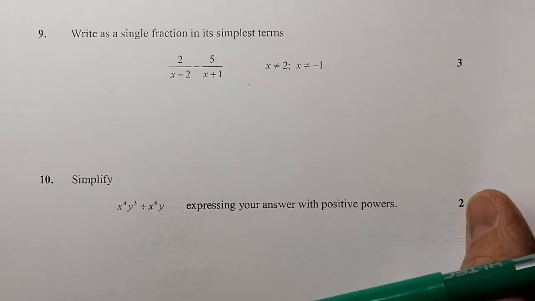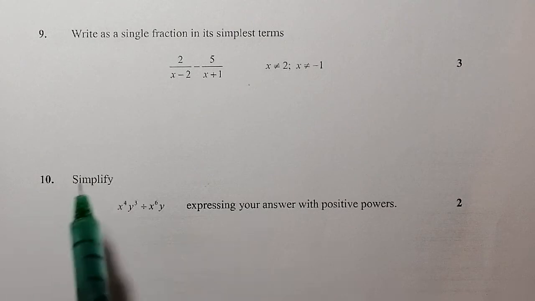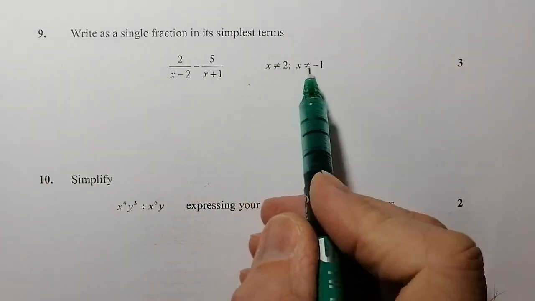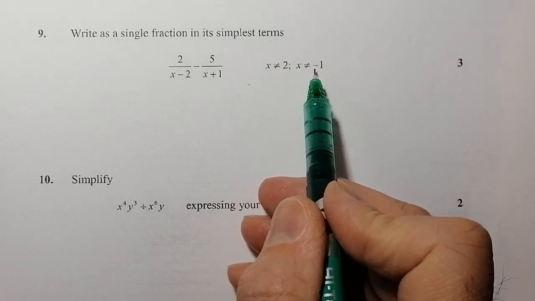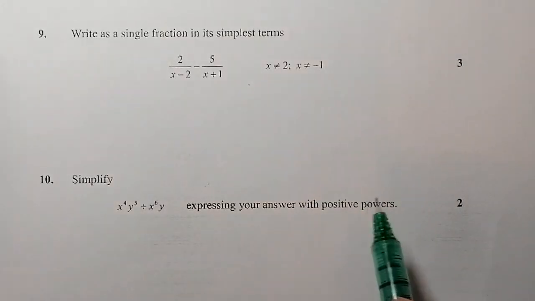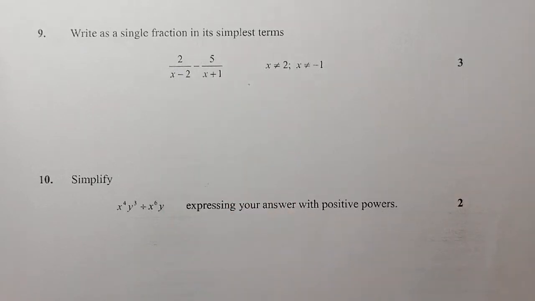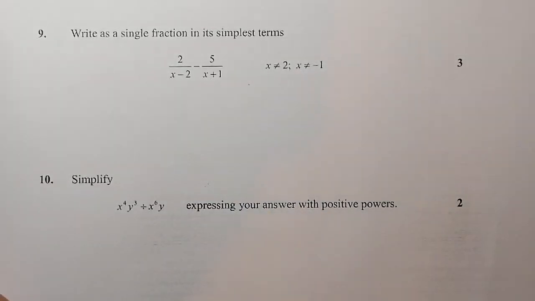So what we have here is an algebraic fraction. We have to write it as a single fraction in its simplest terms. Now, whenever you see something like this, all it means is x cannot be equal to 2 and x cannot be equal to -1, just to make this question work for us, so in mathematical terms. Generally you won't see that in the textbook, but this will be the type of question you're going to do. So we can ignore that just now, and we'll work through this part here.